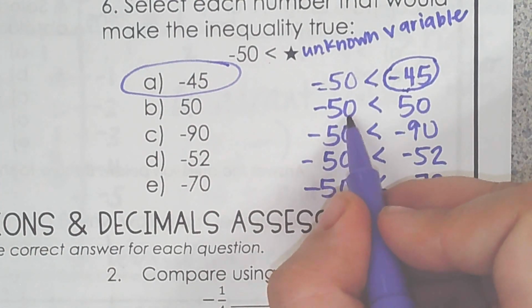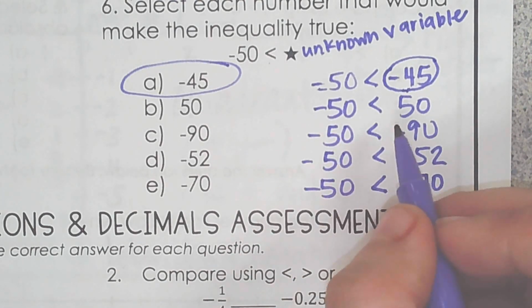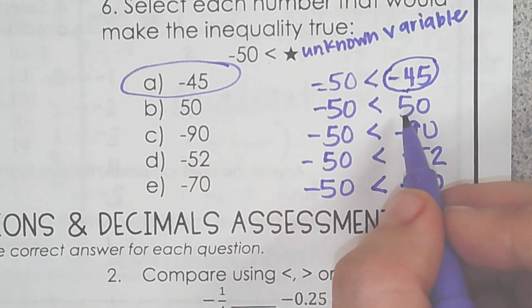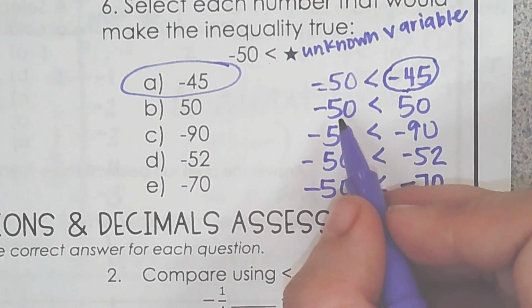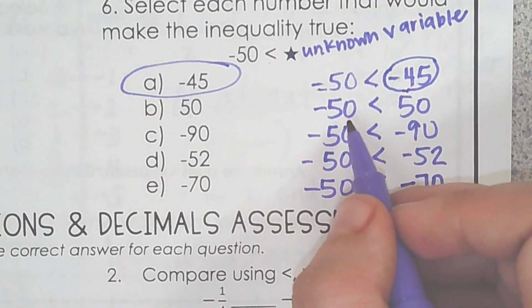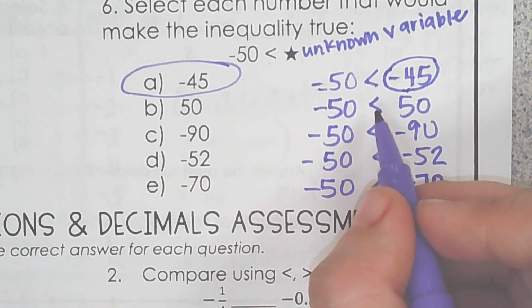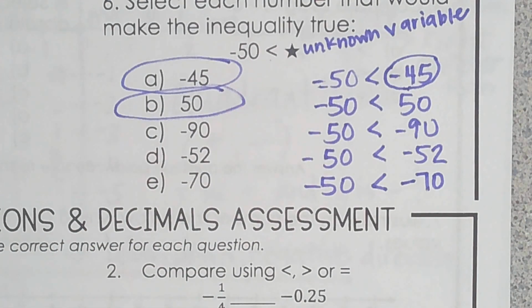Is negative 50 less than 50? A negative is always smaller than a positive. So is negative 50 less than 50? All right, one more time, because somebody did say the correct answer, but not loudly enough. Negative 50 is less than 50. So B is an answer.